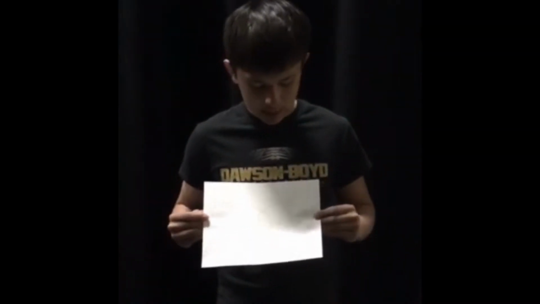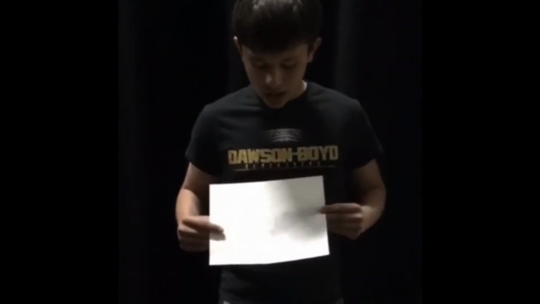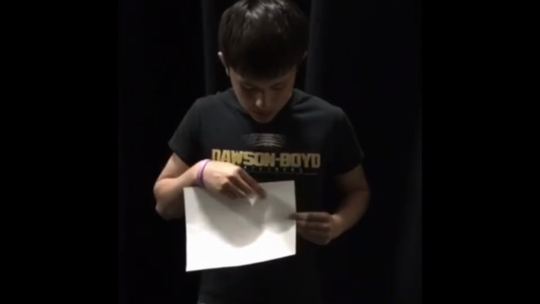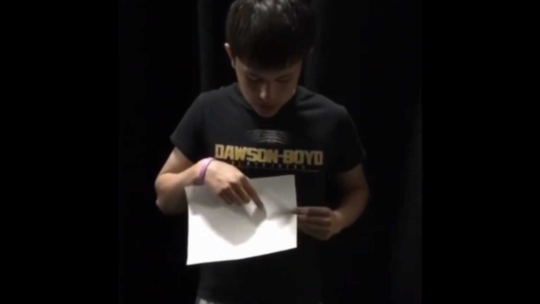My next poster is the comparison of Arrhenius and Bronsted-Lowry, and what the differences and similarities are. In the Arrhenius definition, bases produce OH negative. They don't both produce acid, donate to hydrogen. The Bronsted-Lowry bases accept H positive.